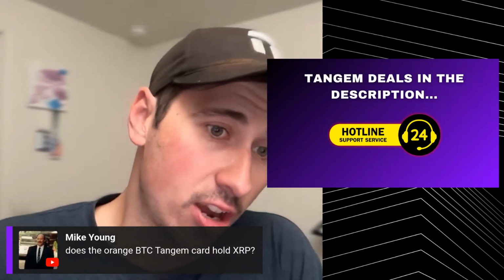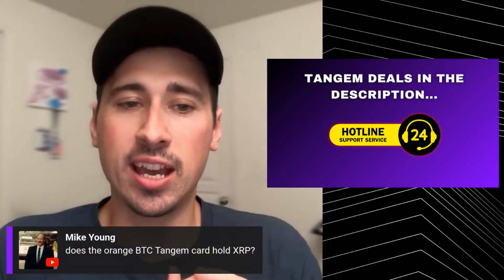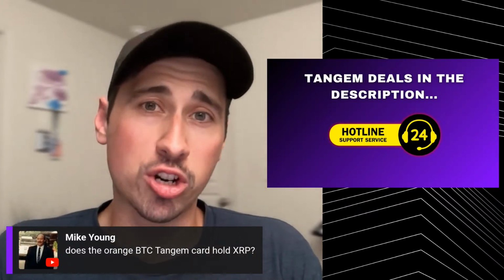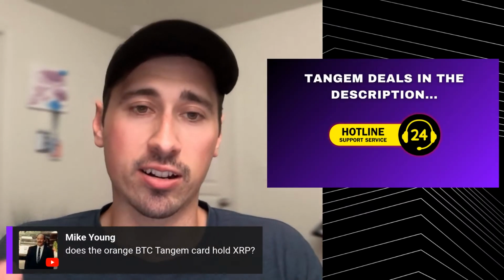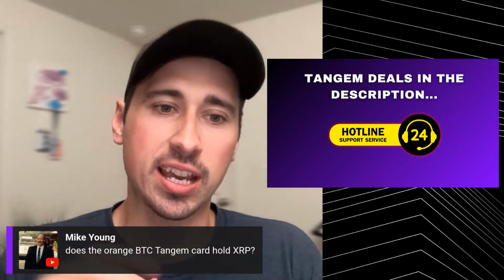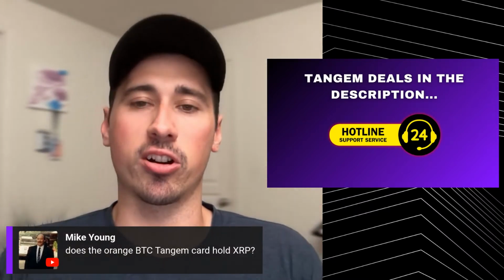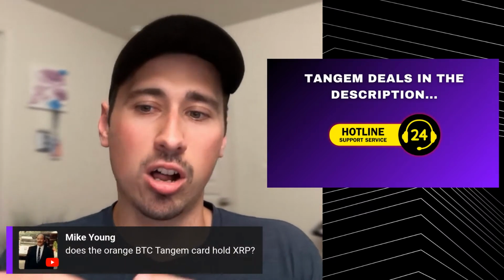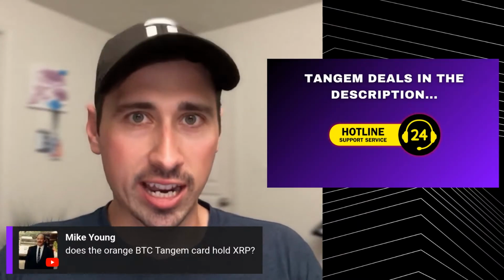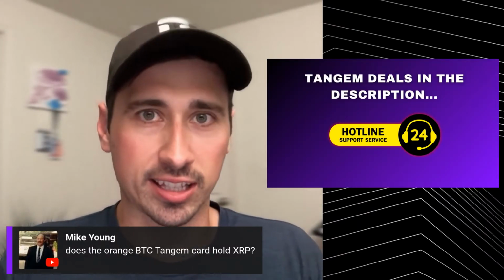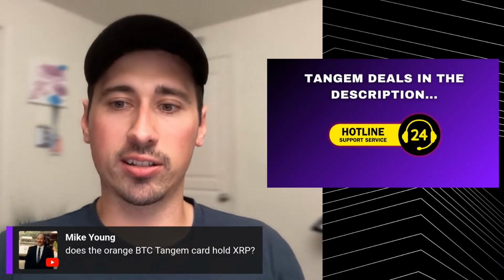Mike Young says, does the orange Bitcoin Tangem card hold XRP? Yeah, it's a good question. So the orange Bitcoin card and all the cards that are on the main Tangem website, they all support the same cryptocurrency. It's just a different design. All of these cards support over 80 different blockchain networks and tens of thousands of different cryptocurrencies.